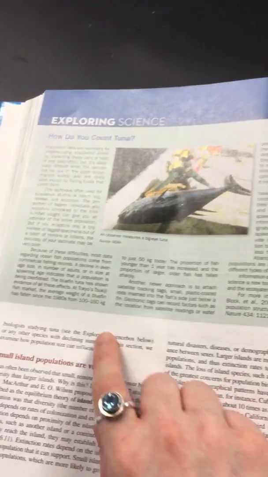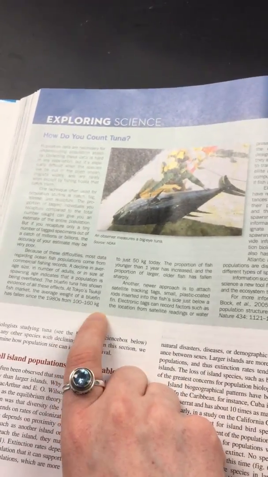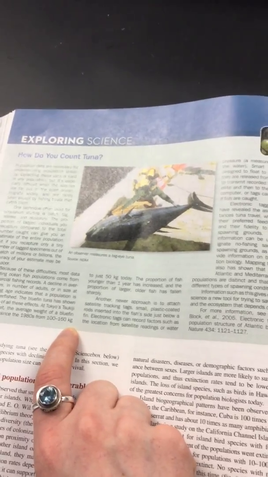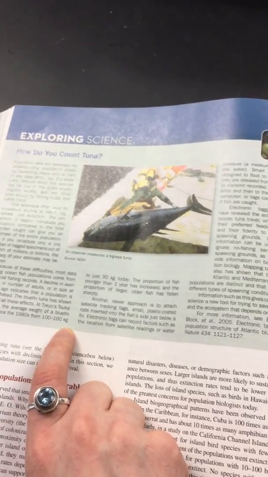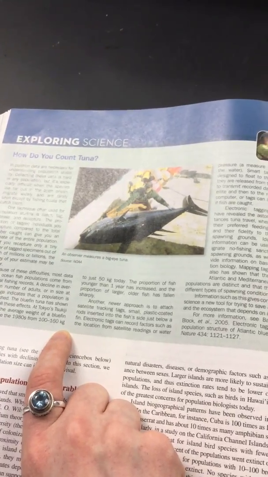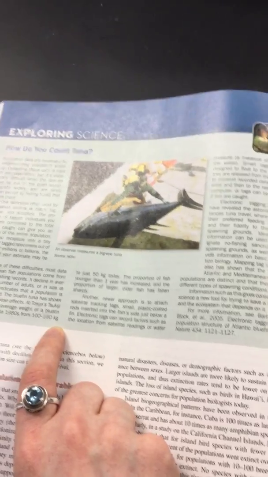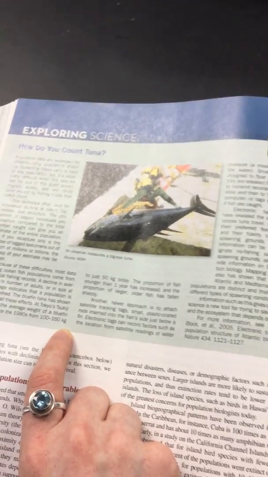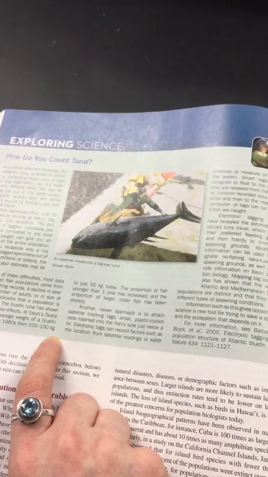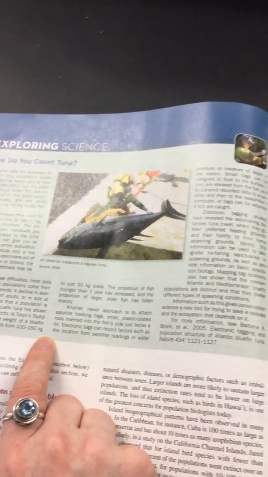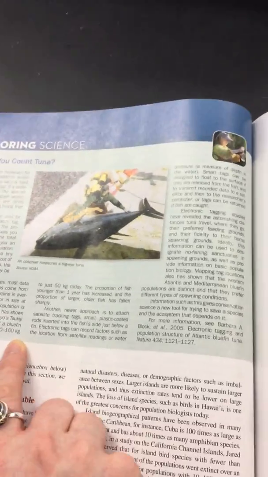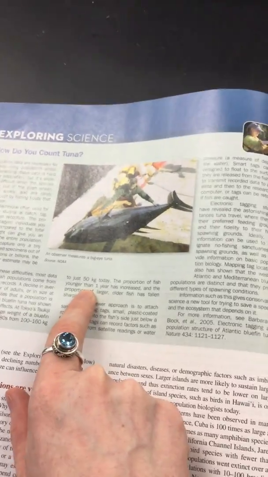They used to be bigger. This says that in the 1980s they were 100 to 160 kilograms, which if you take your weight and divide by 2, that's about how many kilograms you weigh. So if I weigh 140, I'm about 70 kilograms. It's not perfect, it's really 2.2. I'm about 70 kilograms, and they were 100 to 160 kilograms. We're talking big fish. But now they're only about 50 kilograms.